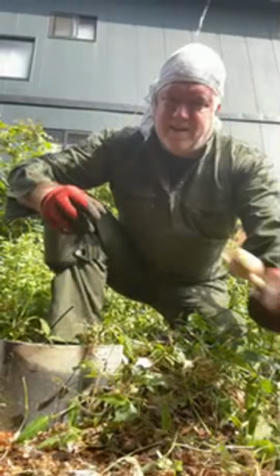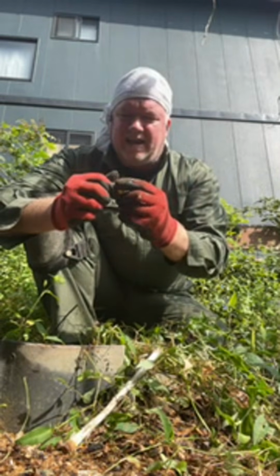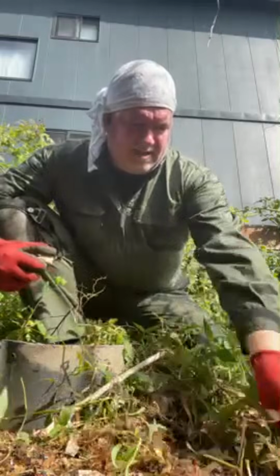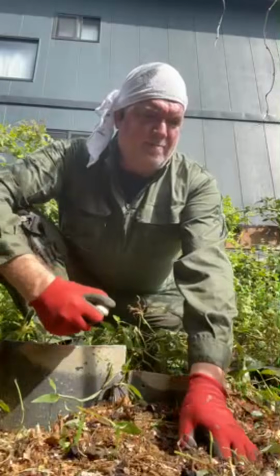Here's a hook. Look at that garlic bulb right there. Grab that garlic bulb. Break it up. Look at that, two garlic. I could eat these, but instead of eating them, we're just gonna bury them.